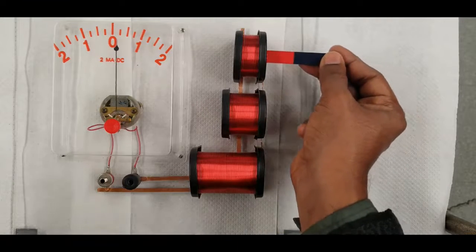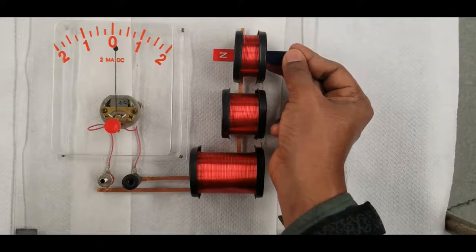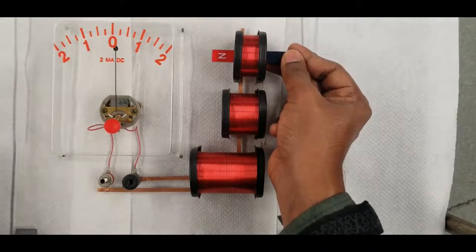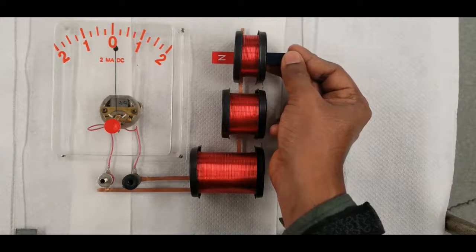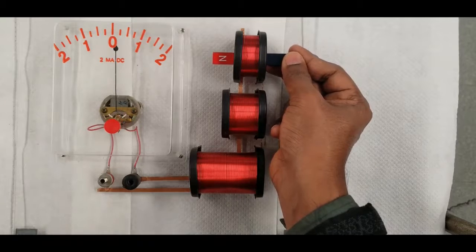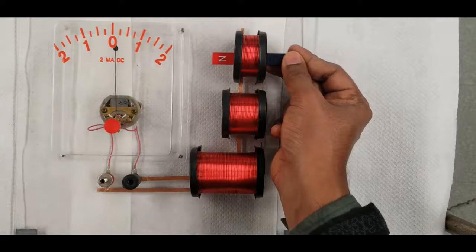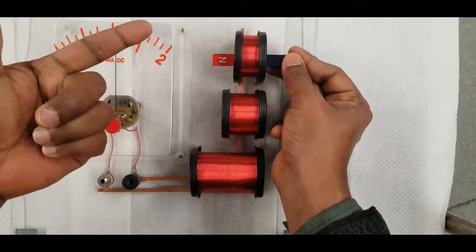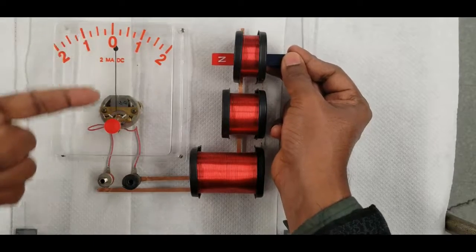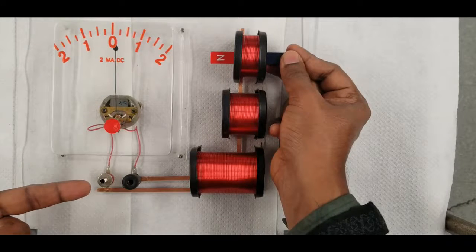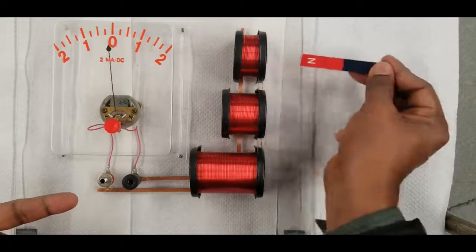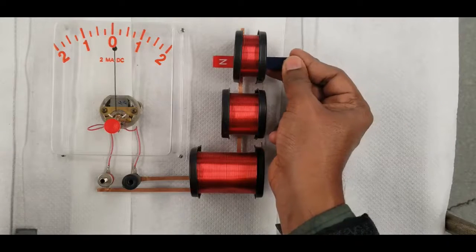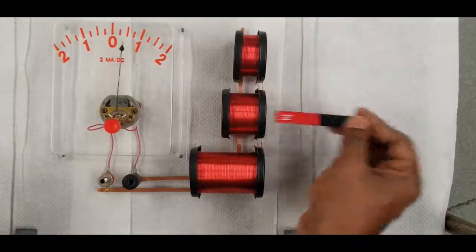Now, when there's no relative motion between the magnet and the conductor, you can see there's no deflection, because Faraday said it's the change in the magnetic flux that generates the induced electric current. Not simply the magnetic flux, but there has to be a change in the magnetic flux. Now in this particular case, you can see there's no change in magnetic flux. As a result, there's no induced electric current flowing through the system. As soon as I insert or remove the magnet, there's a change in the flux. As a result, there's an induced electric current.